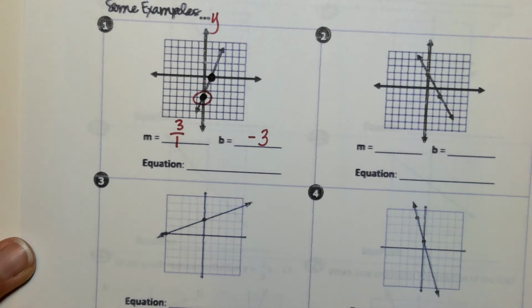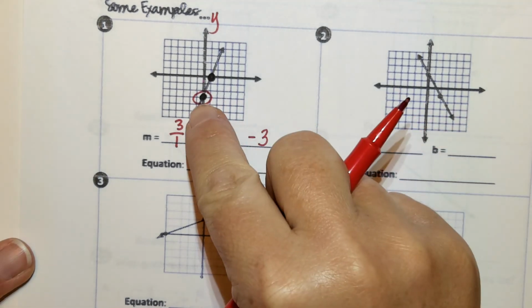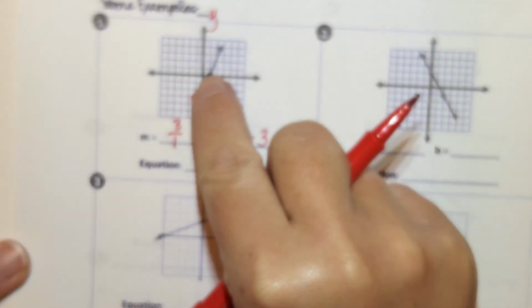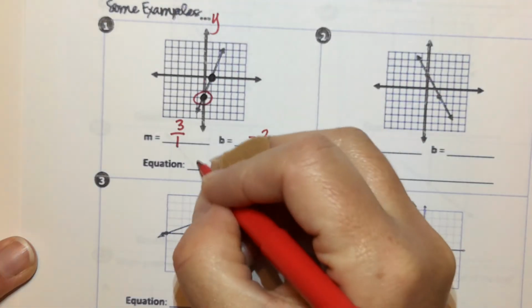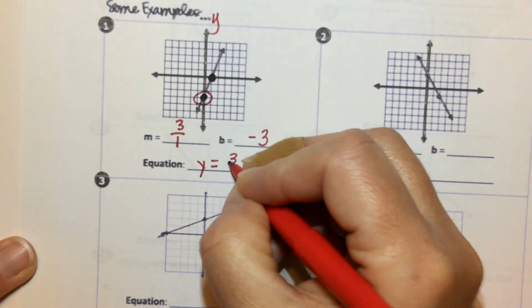Because that's where it crosses, at -3. Now we need the slope. Rise over run. I'm going to tell you right now, that is a positive sloping line. My slope is going to be a positive. Now you just do it.